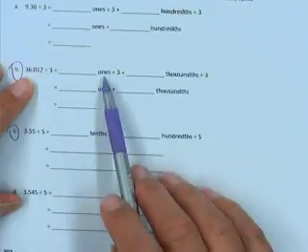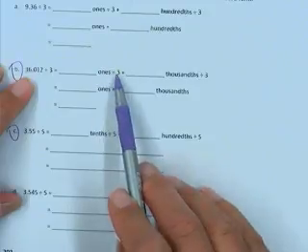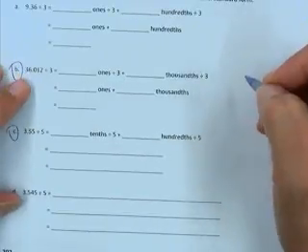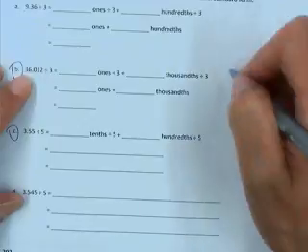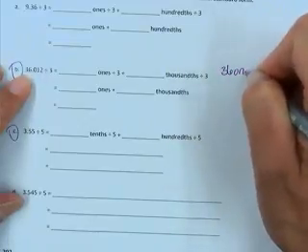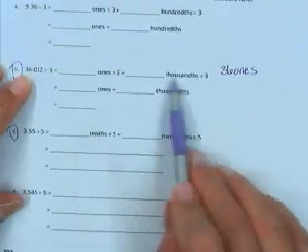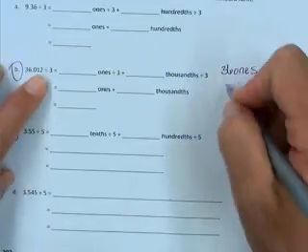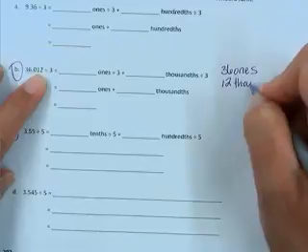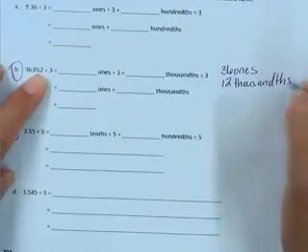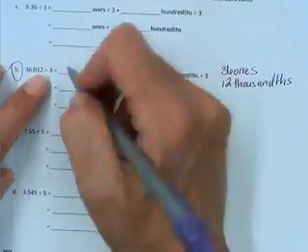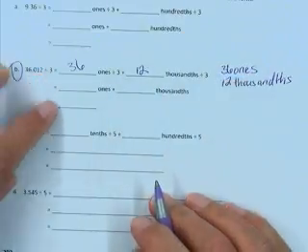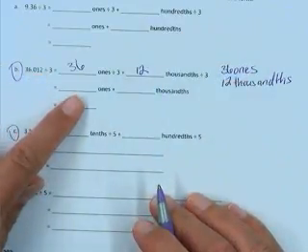So we're taking the number of ones, and we're dividing the number of ones by 3. So how many ones do we have? We have 36 ones. The next one it's asking us is how many thousandths do we have? We happen to have 12 thousandths. So we can say, and just put that there, 36 ones, 12 thousandths is the same as how many ones.